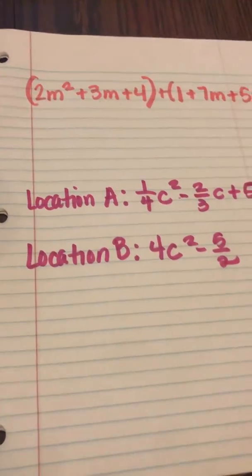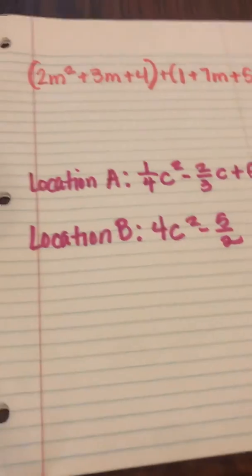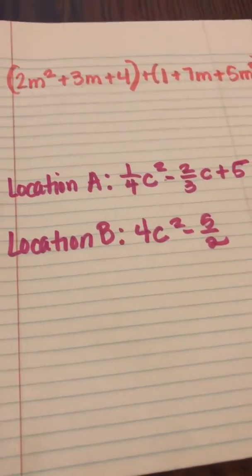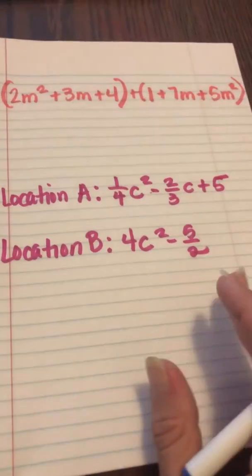Hey guys, this is the adding polynomials worksheet. I think most of the classes actually got to this. I think it was first period that never had a chance to get through it due to testing and whatnot. So I just want to give you a real quick rundown on what adding polynomials looks like.